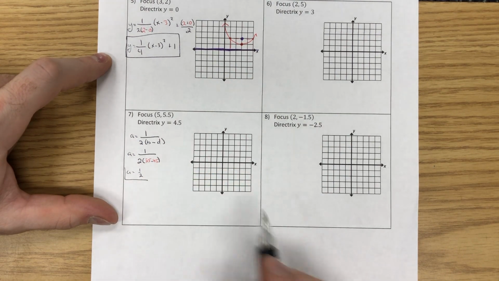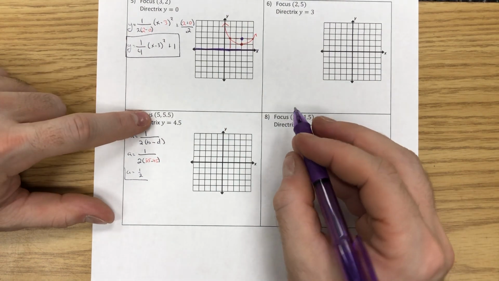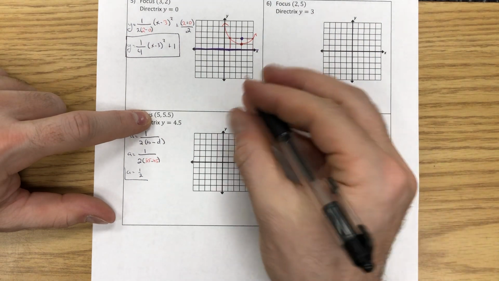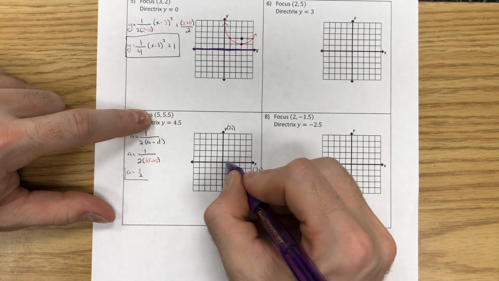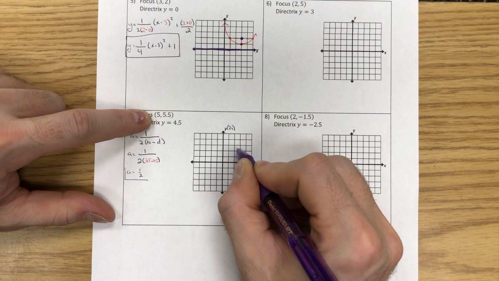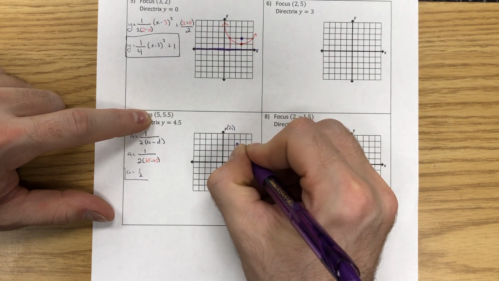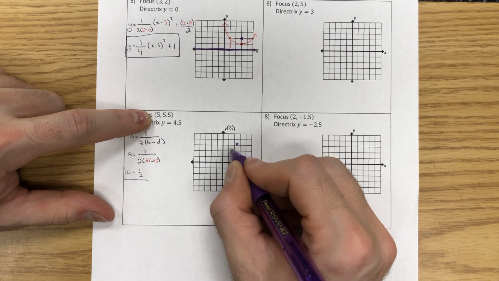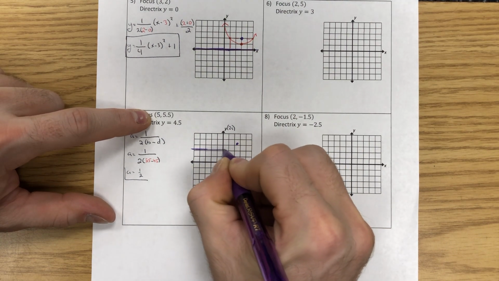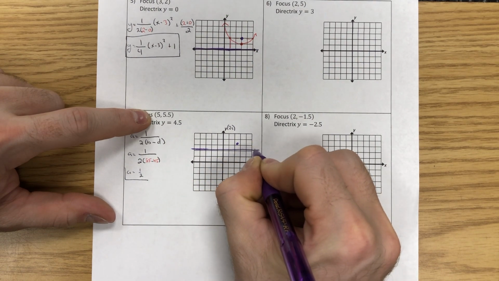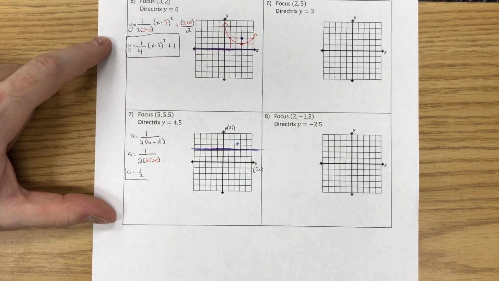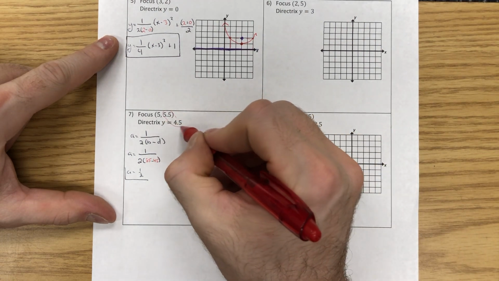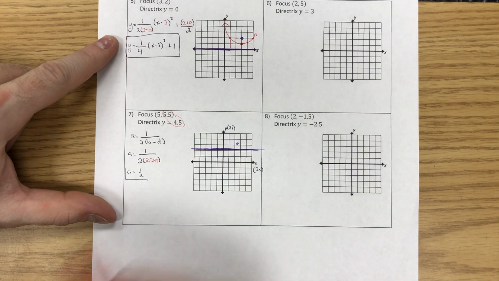So let's see if I can't use that information to skip having to calculate all of this. So I have a focus at, I'm going to have to scale this one back. So I'm going to do this by 2's. So at 2, 4.5, and 5.5, and so 2, 4.5. Awesome. So I know I have those 2 points. And then to find my vertex, I'm just going to find what is exactly between 4.5 and 5.5. That's right, 5.